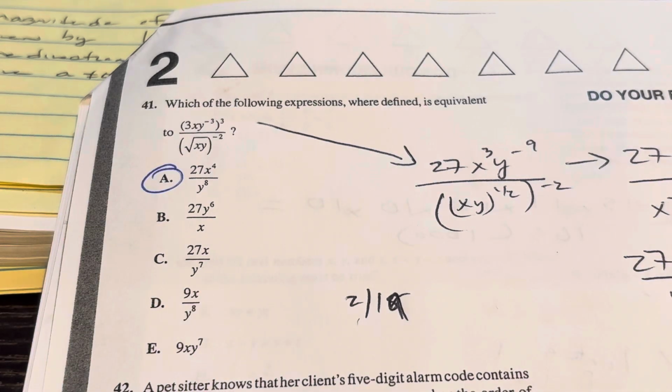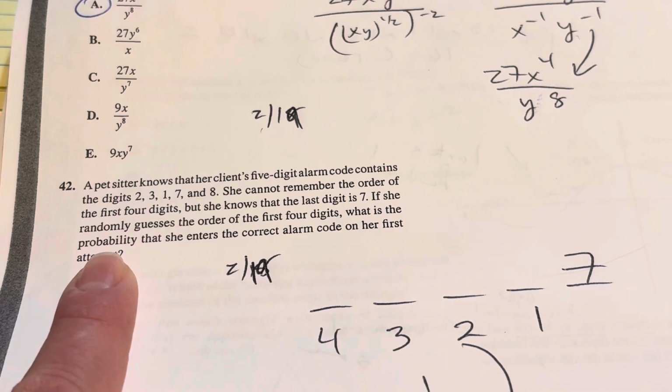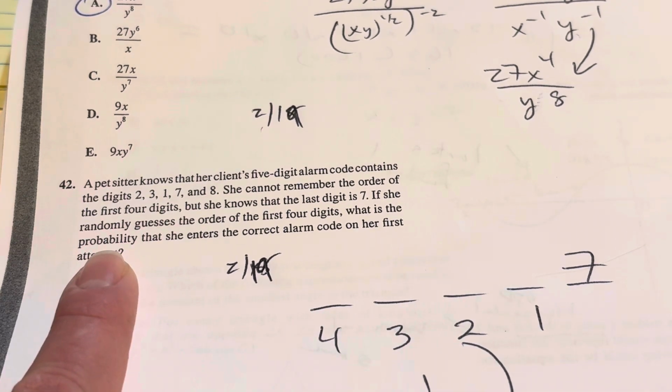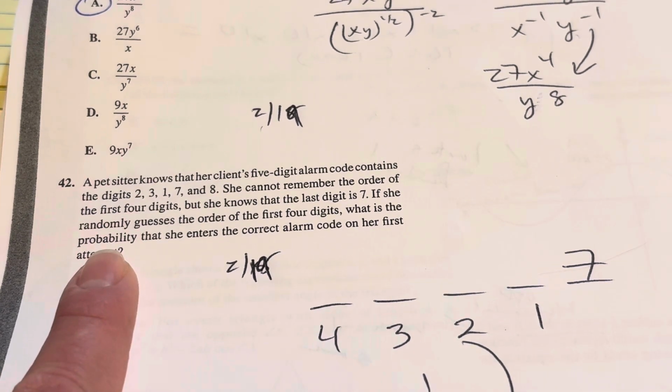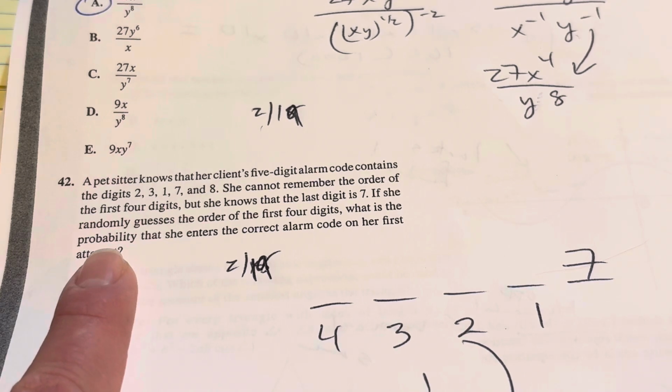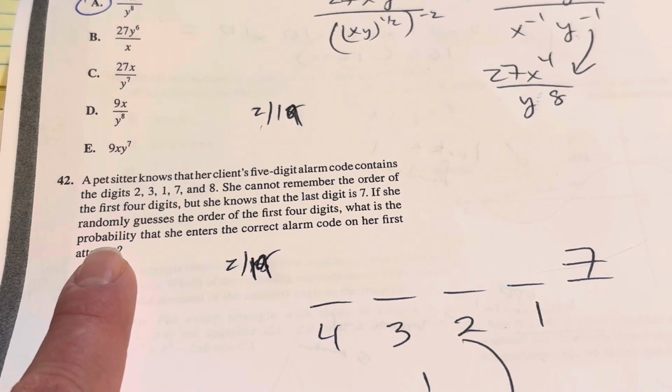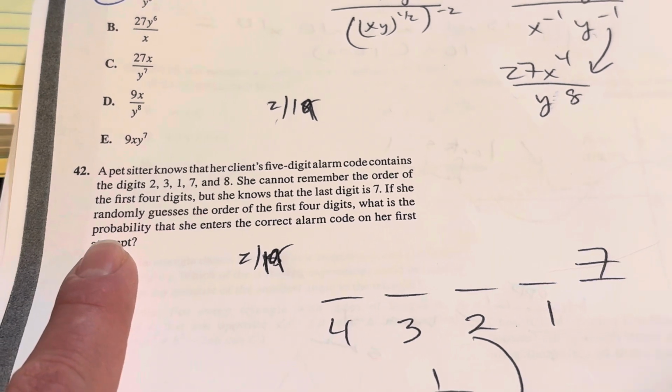All right. Let me try to cover this up here. A pet sitter knows that her client's 5-digit alarm contains the digits. That's not good that she can't remember, but she knows that the last digit is 7. So she can actually write these out and she can get them eventually. If she randomly guesses the order of the first, what's the probability she enters it on her first attempt? Well, not great, but I like her chances eventually.